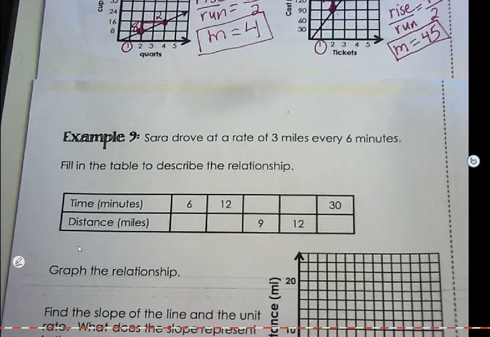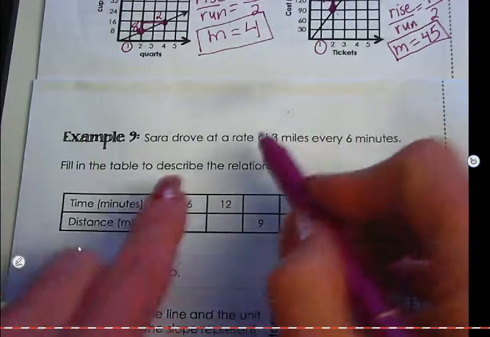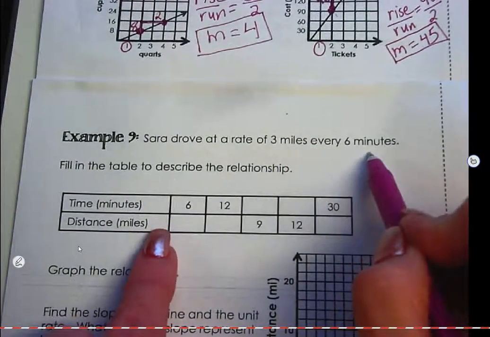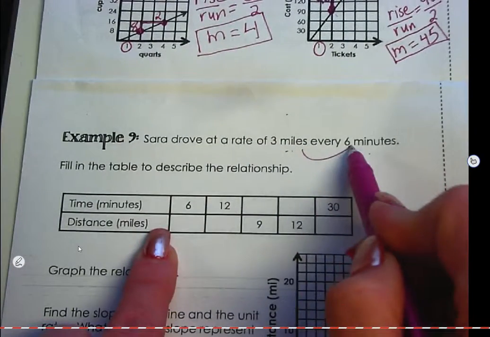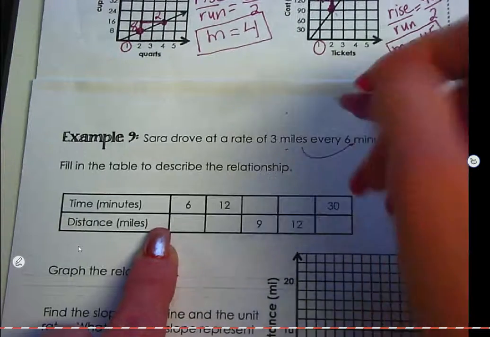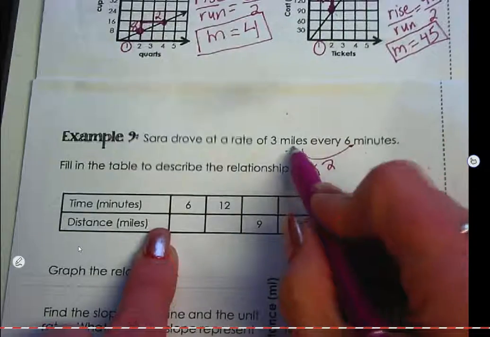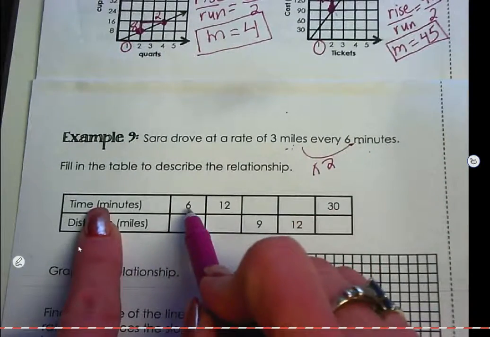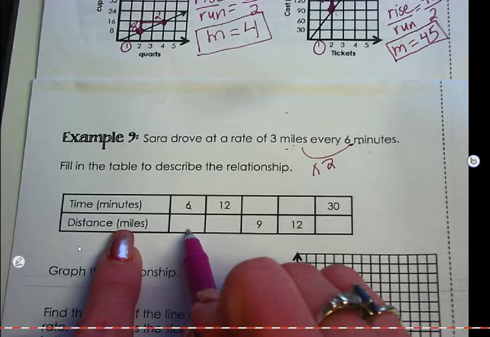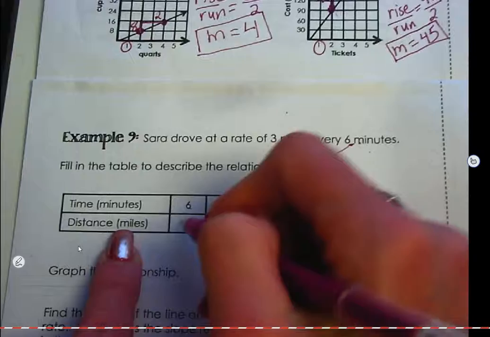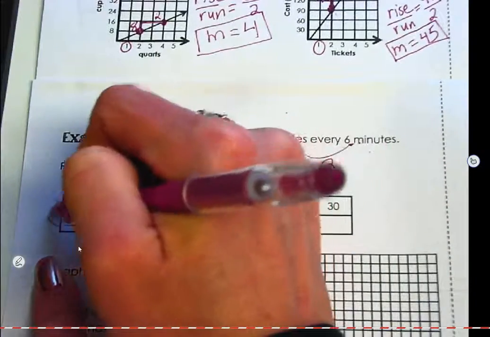But I can use that to figure out my table. So I can look at the relationship between miles and minutes. Okay, so it looks like from 3 to 6 is times what? Times 2. So if miles to minutes is times 2, if I have 6 minutes, how many miles would it be? Not 12, 3. It's the reverse, right? So it's going to be times 2 this way.